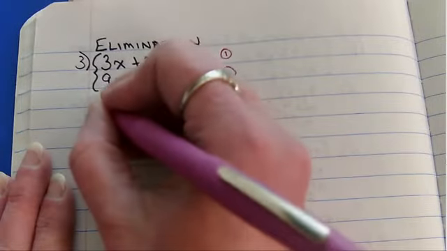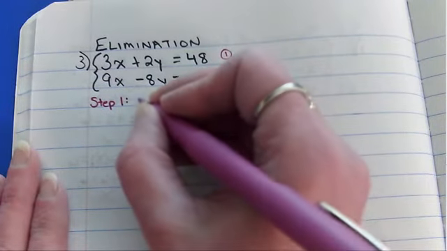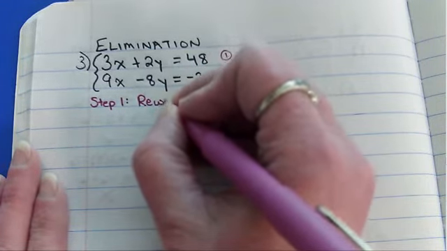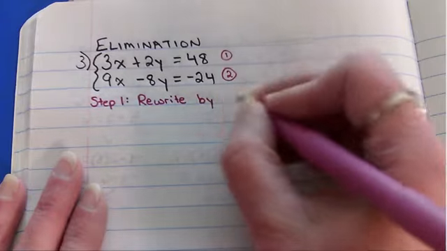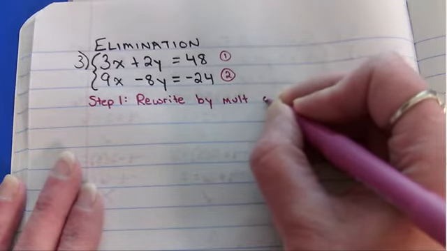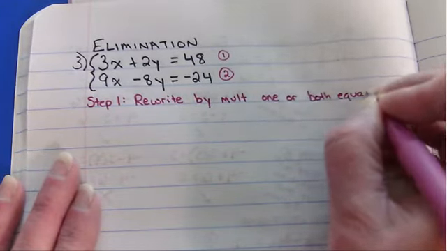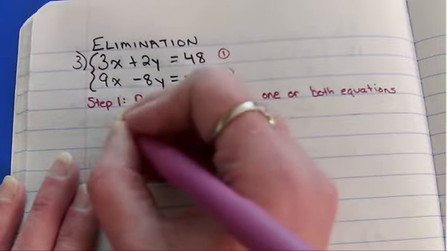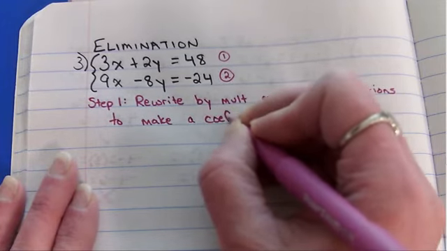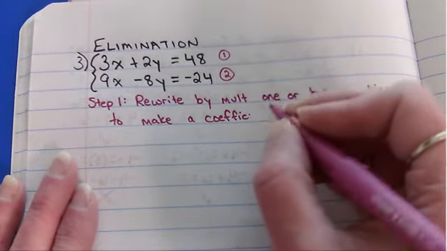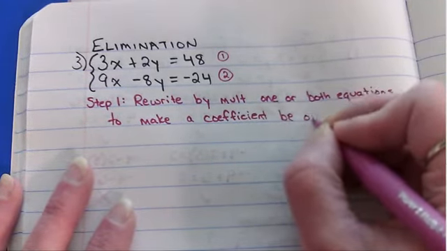Step 1, this is how I should have been doing them. Step 1 is to rewrite by multiplying one or both equations to make a coefficient be opposites.